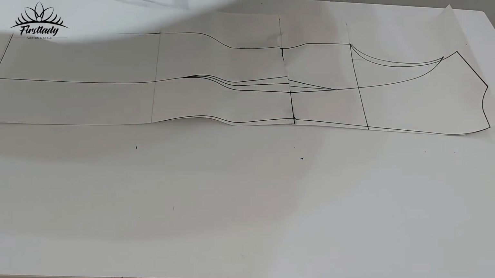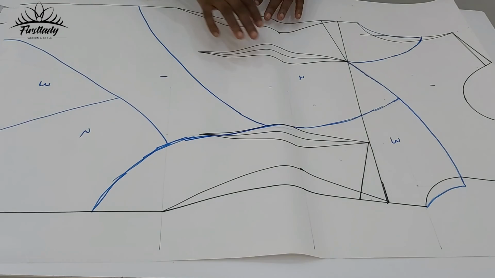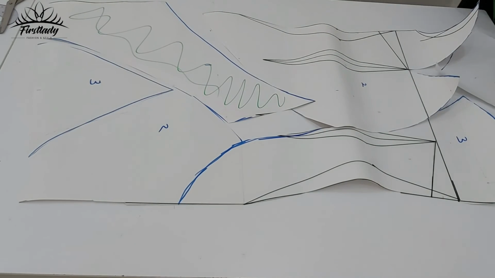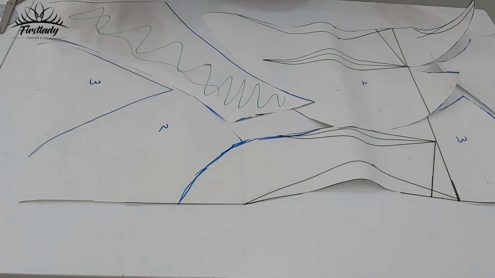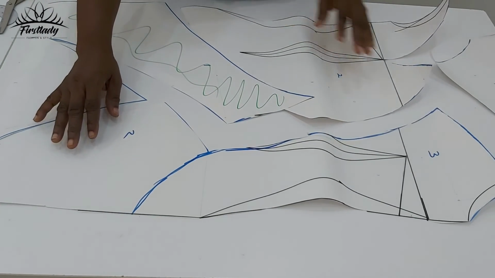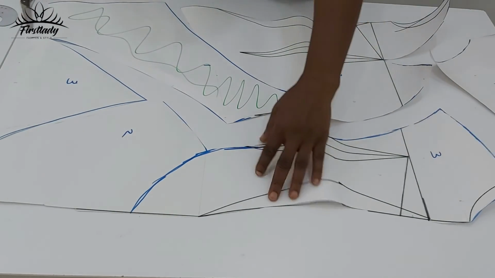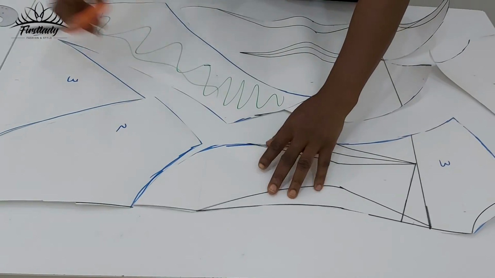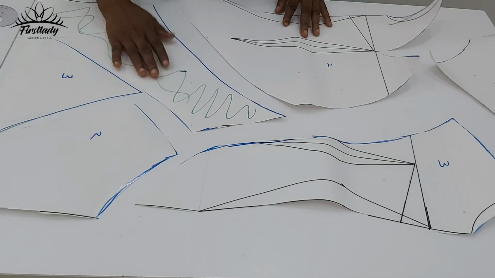So what I'm going to do now is I'm going to go and cut this out and show you. Now I'm done cutting out. You can see how it is. This is this here. I'm done cutting everything out.